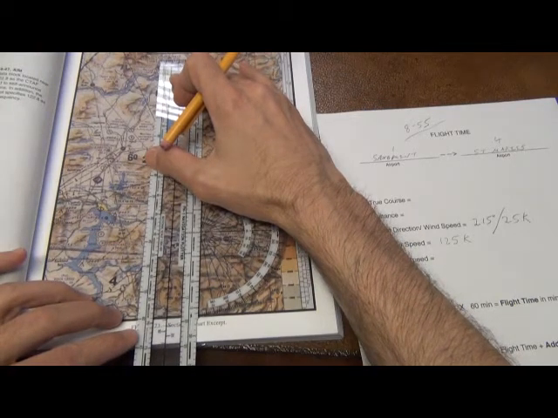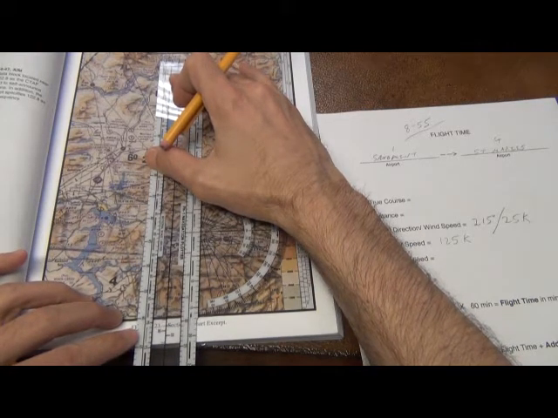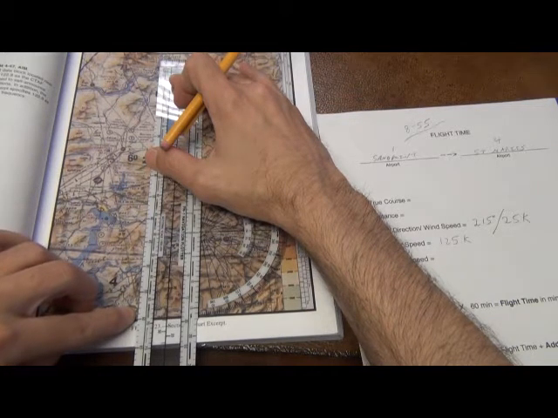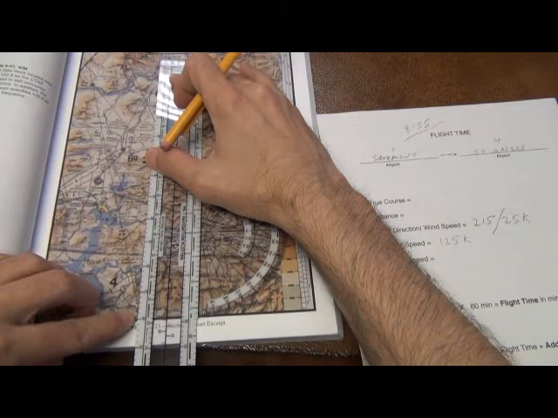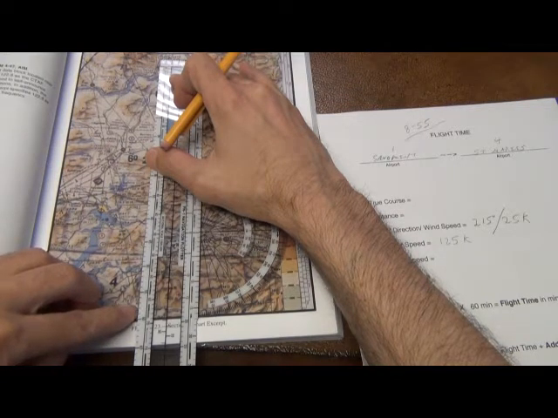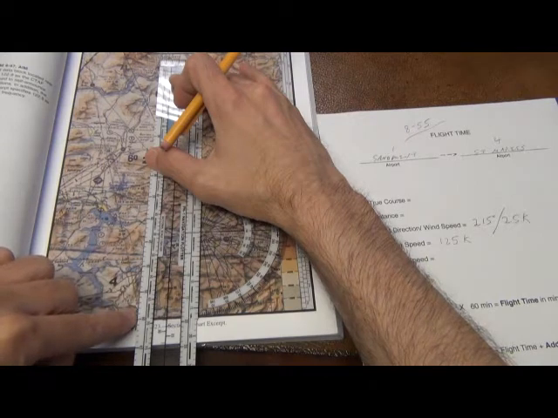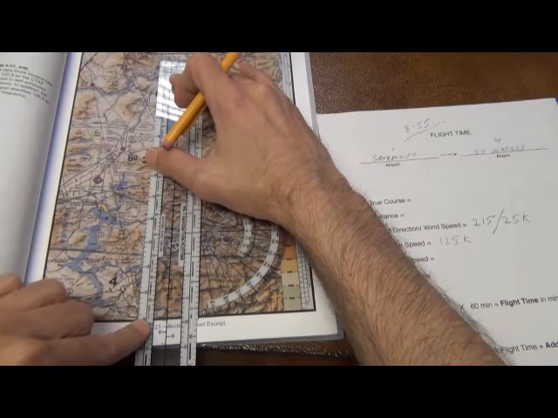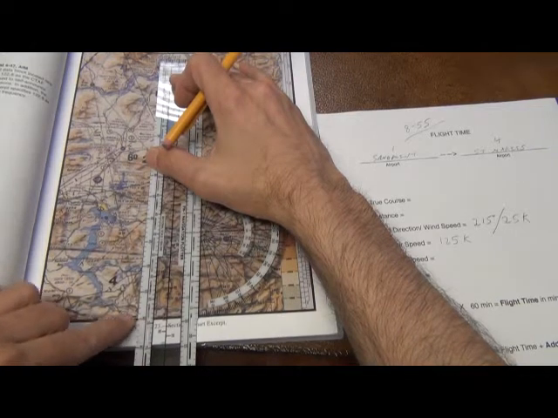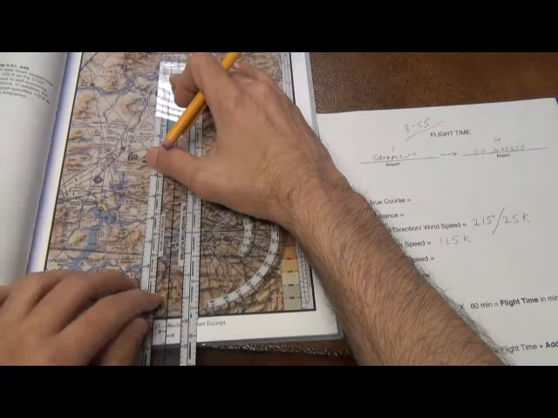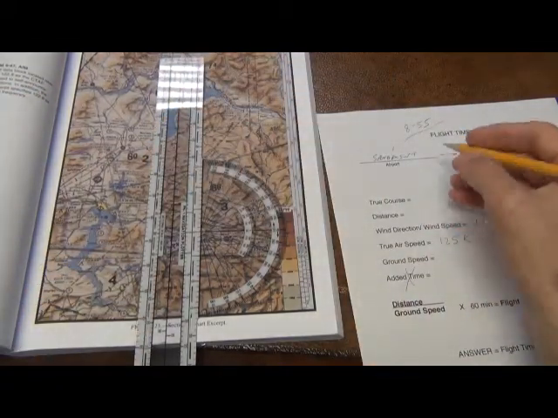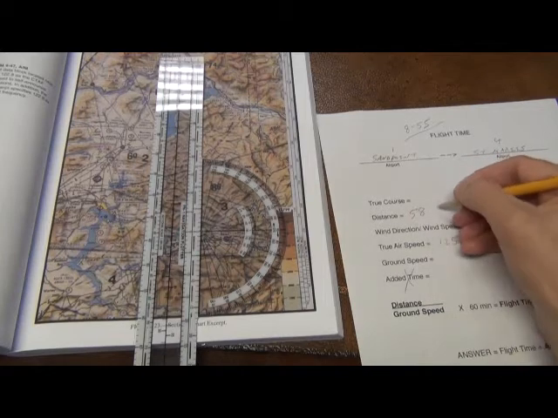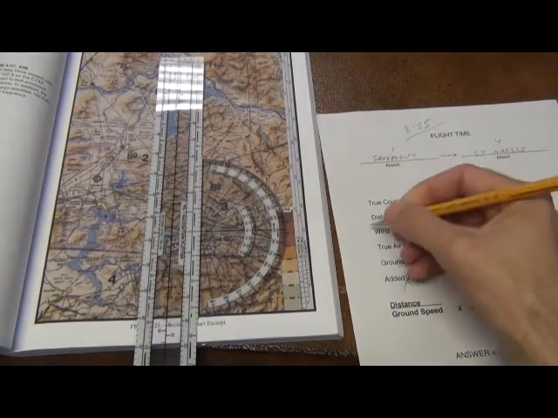I put the other one on St. Marie. And it looks like it's about 58 or 59 nautical miles. So the question is which one to use. Just make one up. Close is close enough, it may be good enough. I'm just going to say it's 58 nautical miles between the two airports. So I'm going to go over to my sheet here and write in the distance part, 58 nautical miles. So I found my distance.